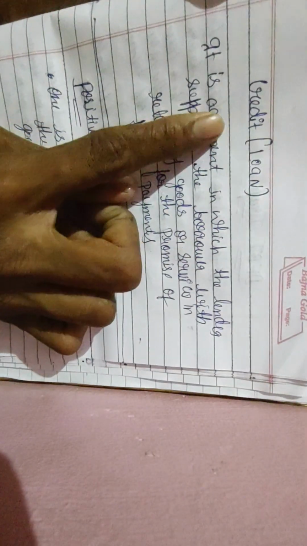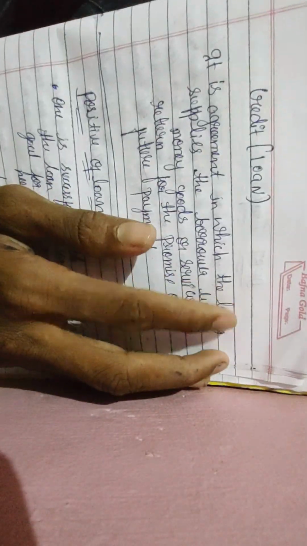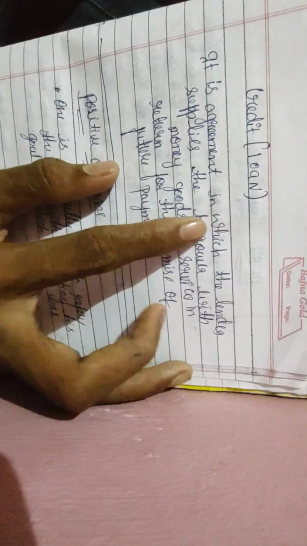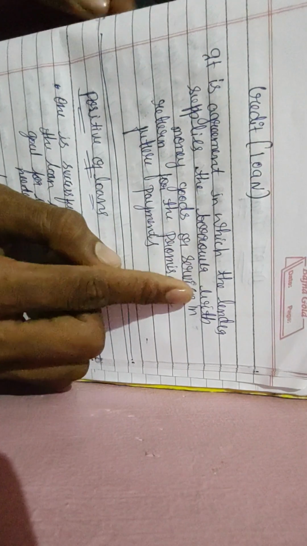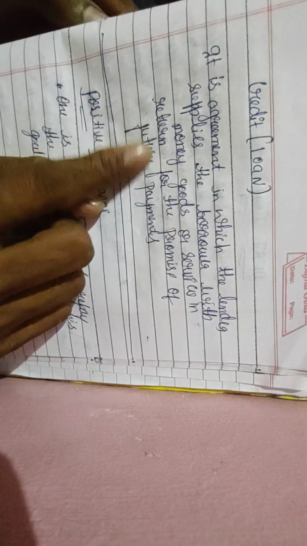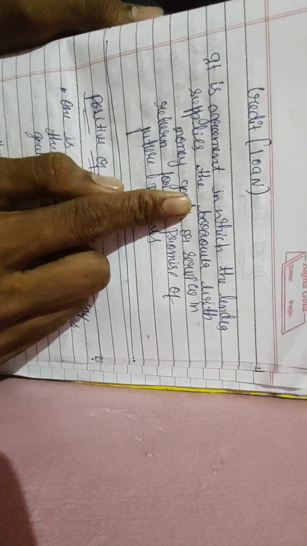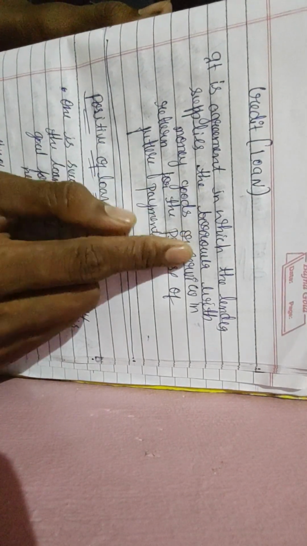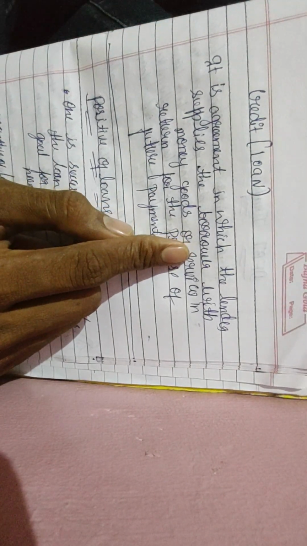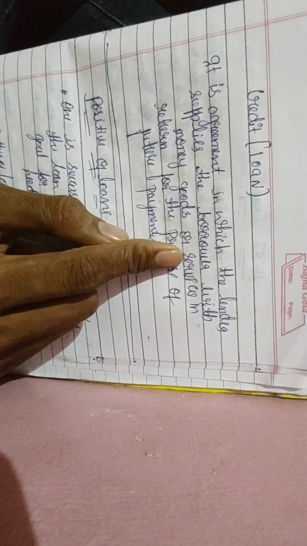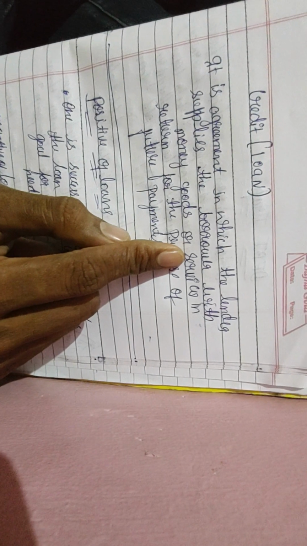Okay, next we come to credit. Credit is nothing but a loan. I have told you already about the credit card. It is an agreement in which the lender supplies the borrower with money, goods and services in return for the promise of future payments. I have already explained the credit card to you. Same thing, credit means loan.